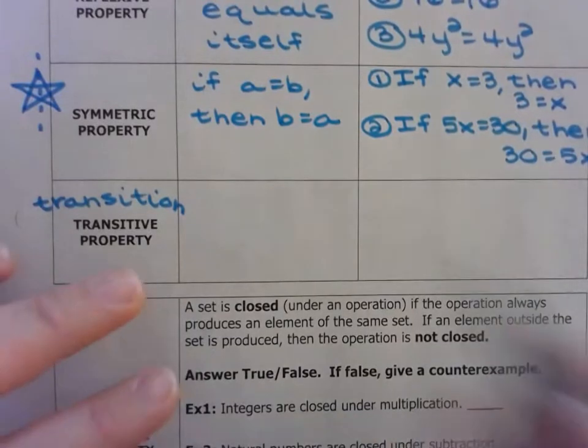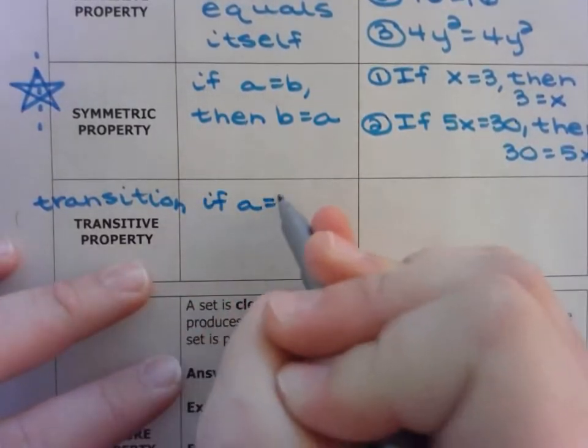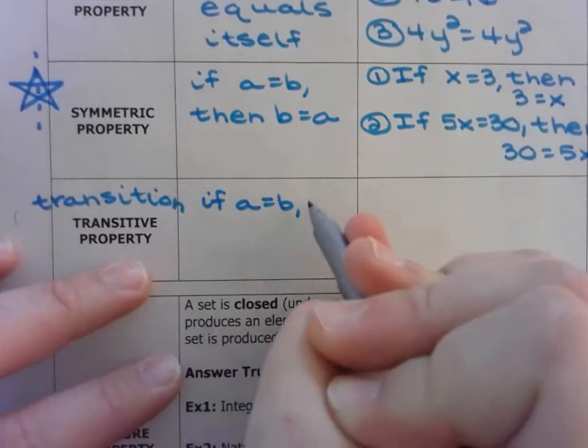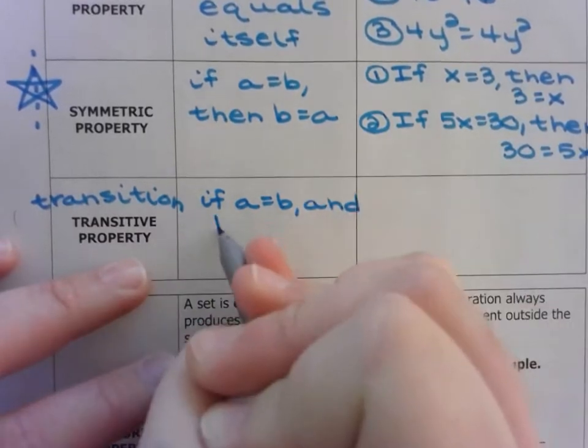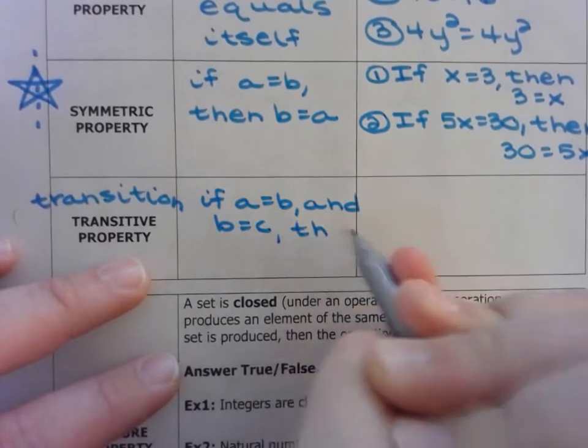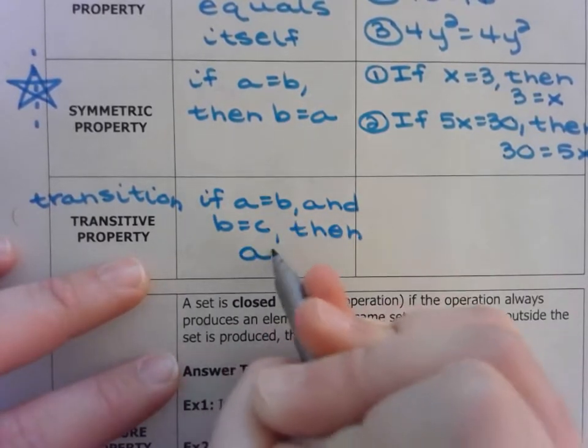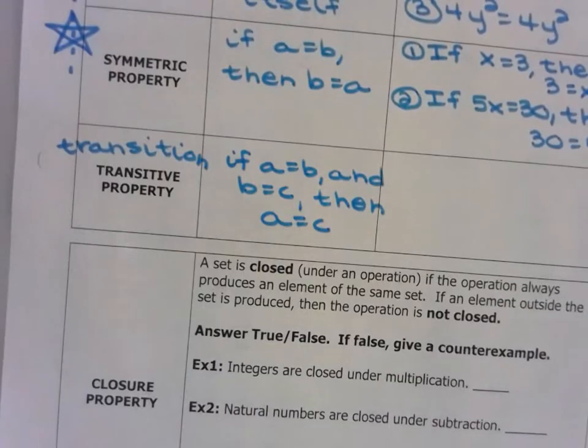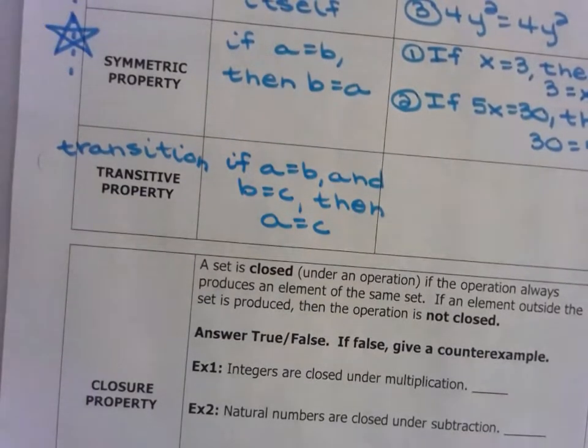So the transitive property says if A equals B and B equals C, then A equals C. So for the transitive property, I think of transition. I'm moving along. A equals B, and then I move from B equals C, and then I know A equals C. If two things equal the same thing, then those things are equal. So if A is the same as B is the same as C, then I know that A and C are the same.